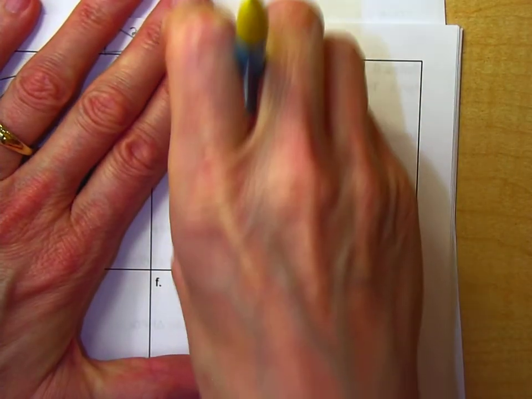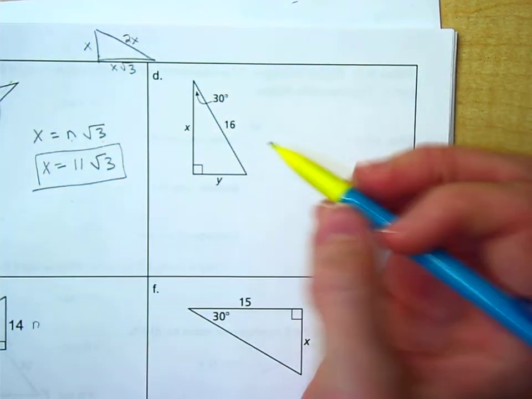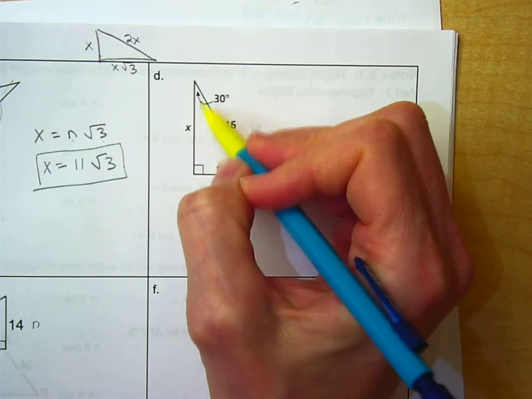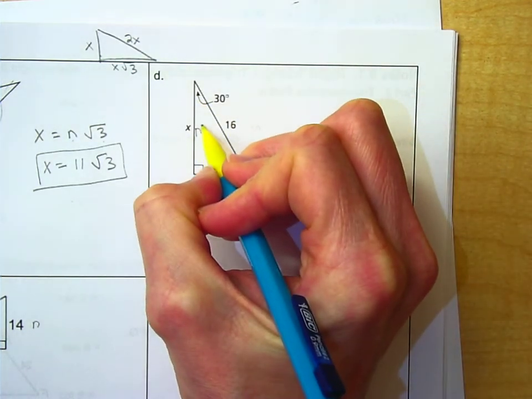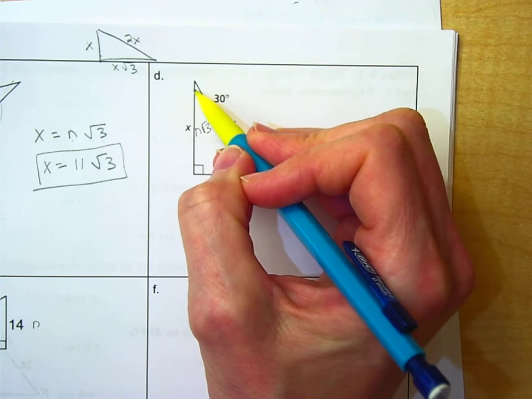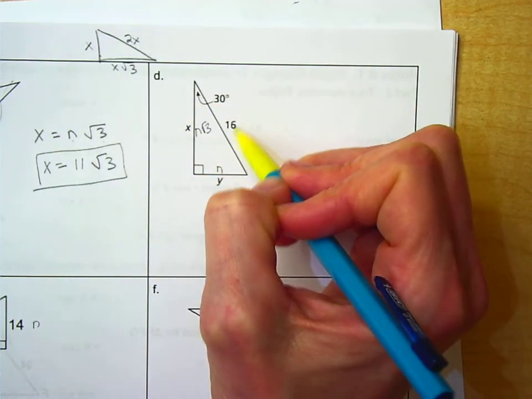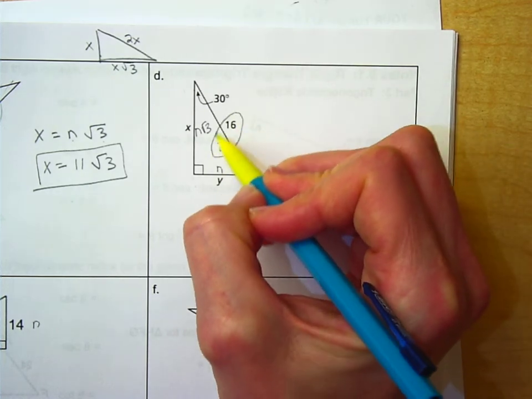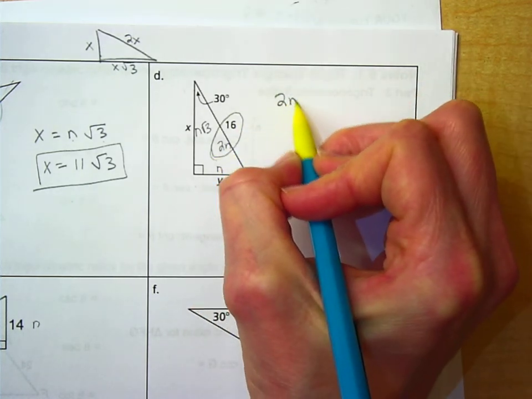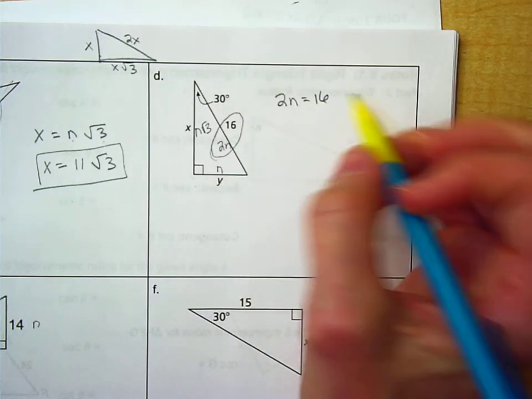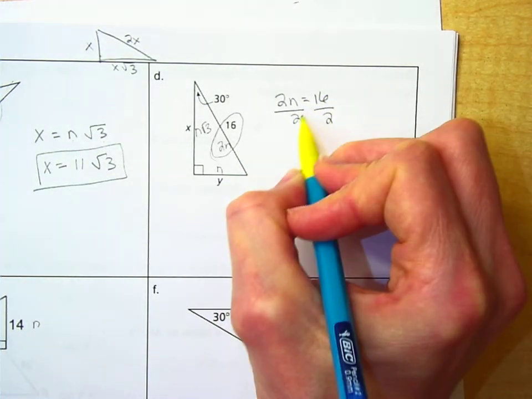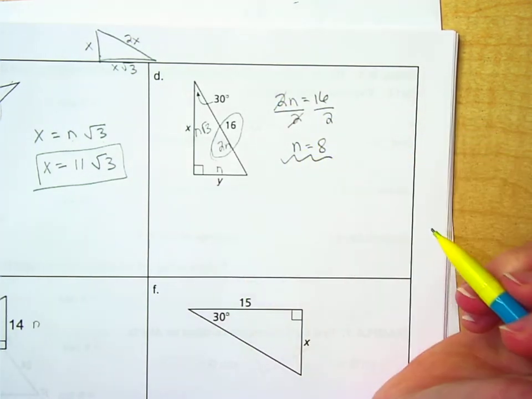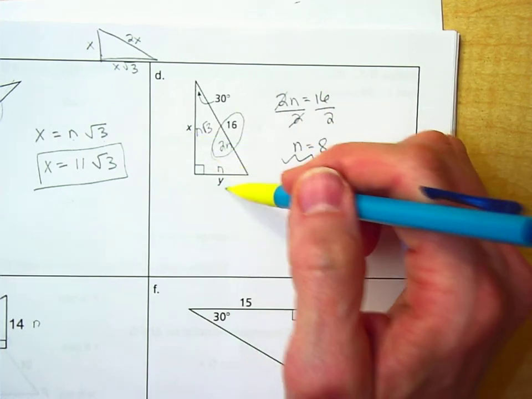Okay, let me erase that. 30, 60, 90, find the short side, call it n. Find the long side, call it n times the square root of 3. I should say short leg and long leg. Hypotenuse, call it 2n. Again, the hypotenuse is the number they gave me, so let's write an equation that says 2n equals 16. Divide both sides by 2. 2 divided by 2, those 1 out, and I get n equals 8. Give it a squiggly underline. It's important, but we're not done. We have to find x and y.